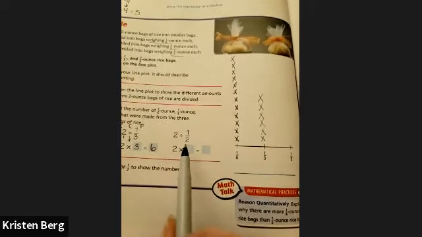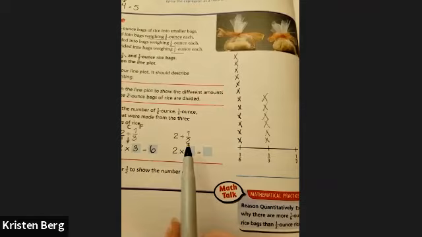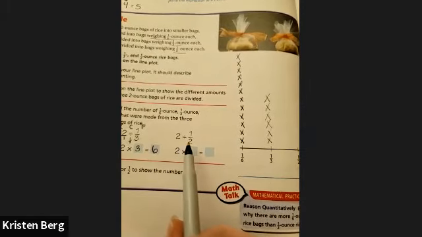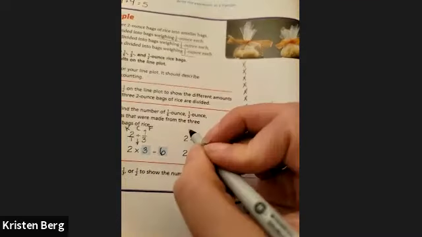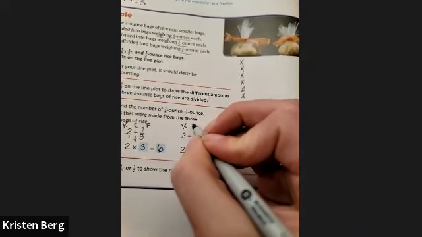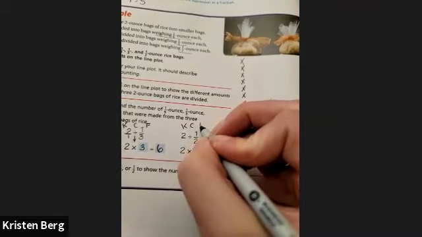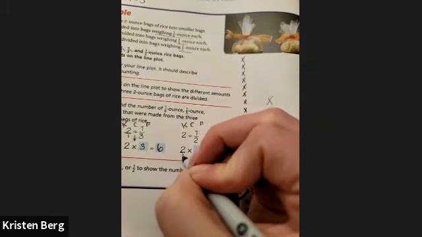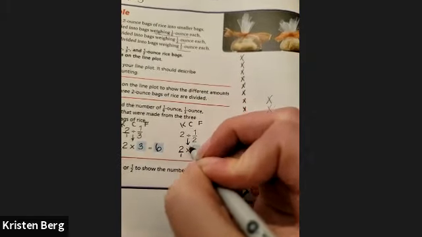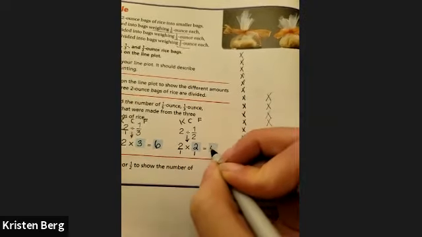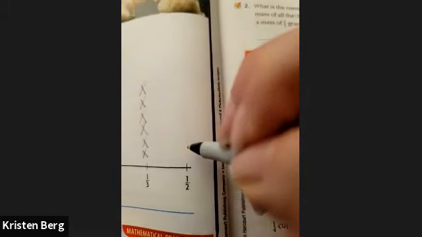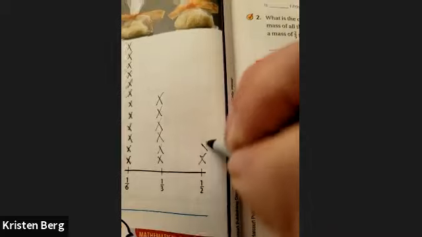And then here, if you were going to take those 2 ounces and divide them into 1/2 ounce bags, you would do 2 divided by 1/2, which you would do keep, change, and flip. So that would be 2, you would change this to a times, and then you would flip this to 2/1, which is also known as 4. So you would only have 4 of those bags. So then I'm going to put 4 X's above it.